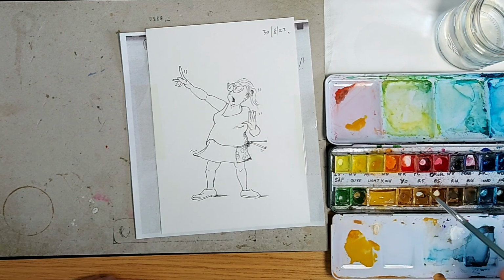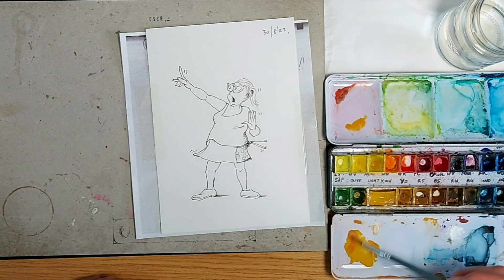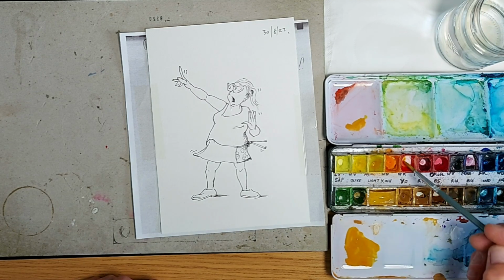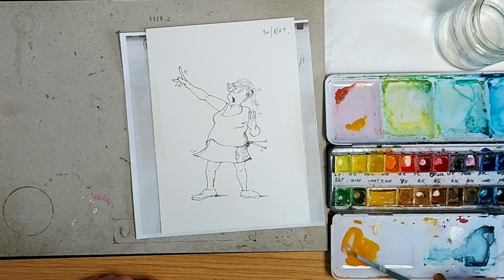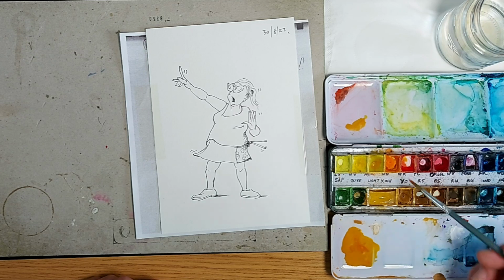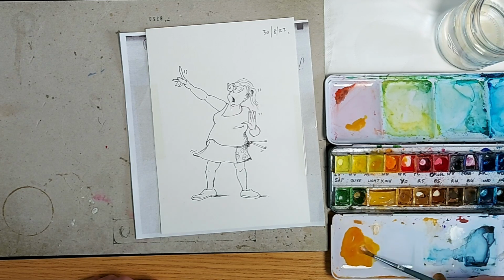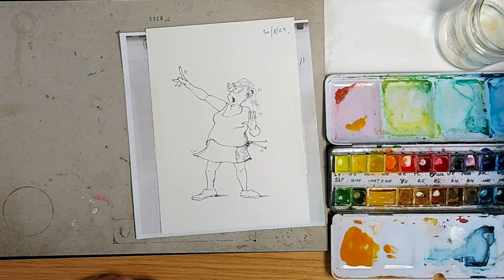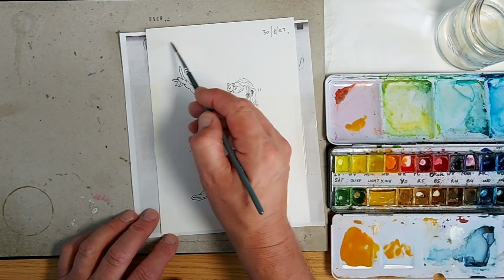It could be lots of different reds, but this is Winsor Red because that's what came with the set in the first place, and I found it's quite a nice one to use. Very bright, vibrant red. If you want to make it darker, you can dab in some more yellow ochre, raw sienna, burnt sienna, raw umber, burnt umber. Depends how dark you want to make the skin.